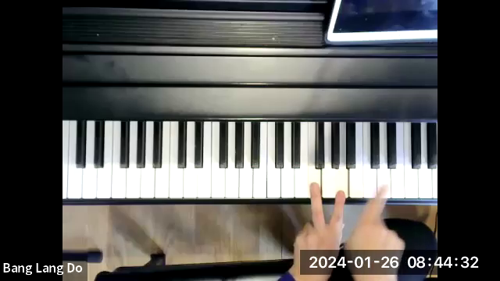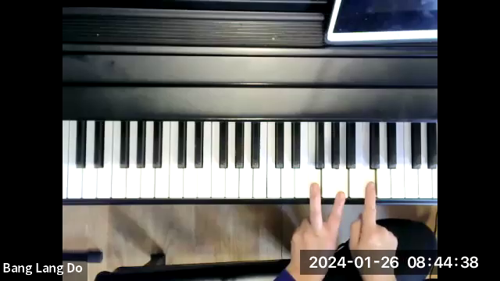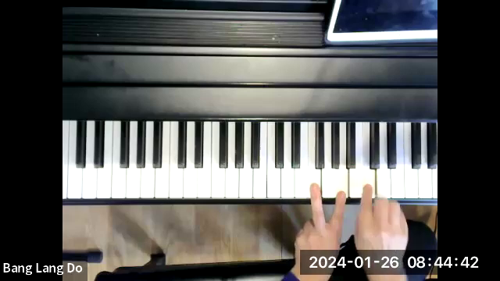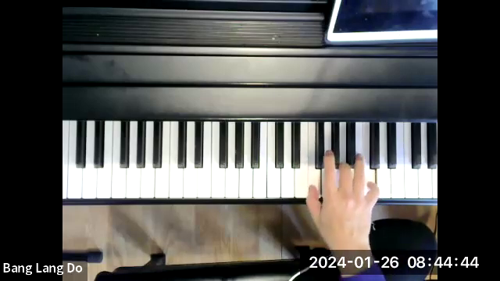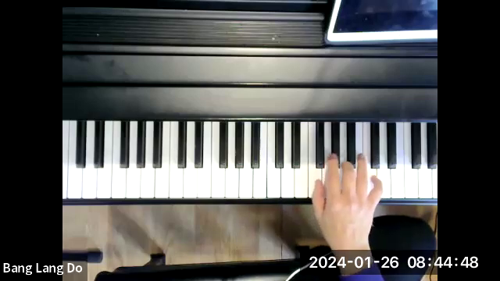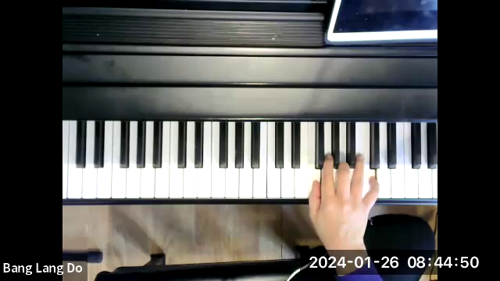And then from that middle, how do I find the top key? I count 3. 1, 2, 3. And I found F major chord. I just now have to find it with the proper finger in my right hand. This is F major chord. All right? Okay, next one.